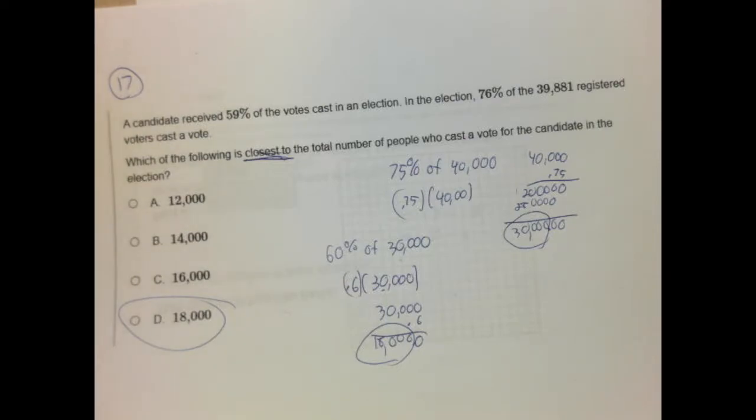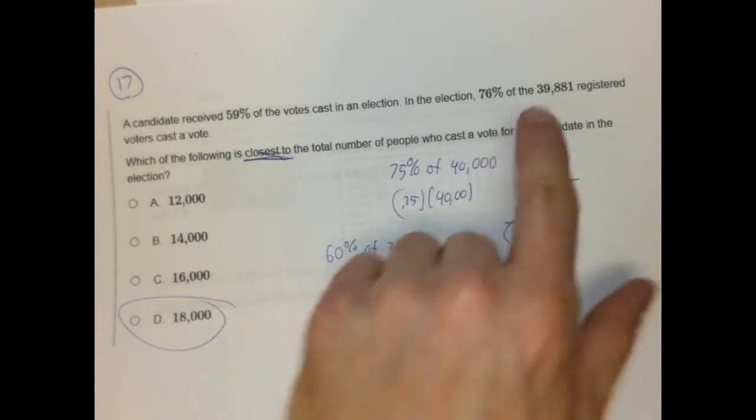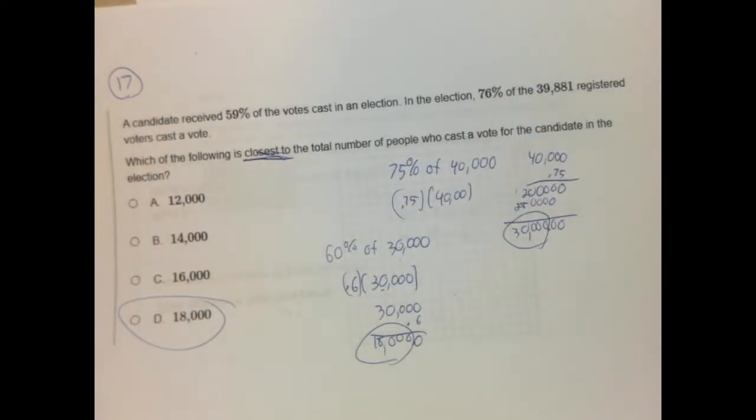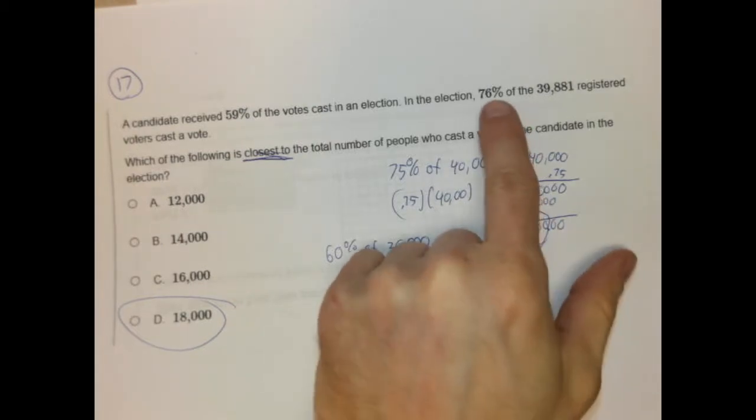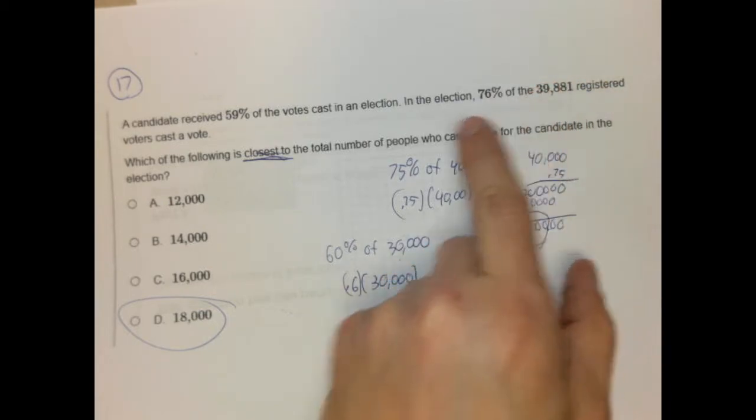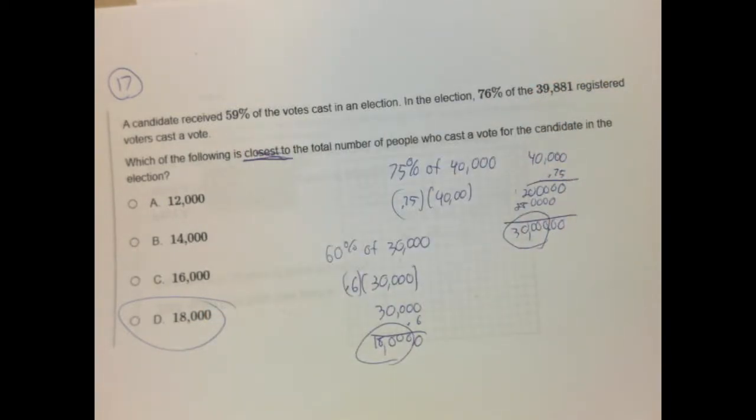So I think this problem's more about, hey, do you know how to work with percentages? And also just following this is a little weird because the order in which you get the information is different from how you're going to use it, because you're going to do 76% of this first, and then whatever number you find, you're going to take 60% of that, or roughly 60%.